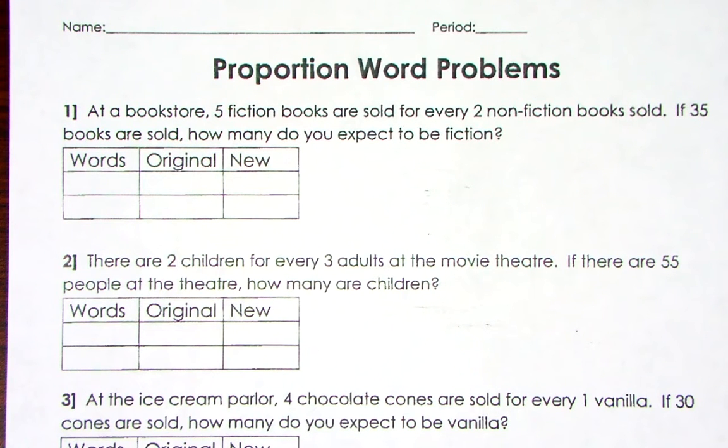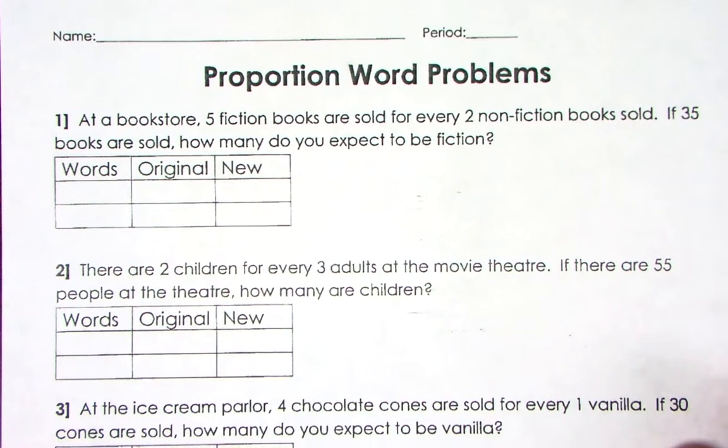Alright guys, I'm back. We're going to go ahead and do some proportion word problems notes, just like practice. So here we go. Number one.